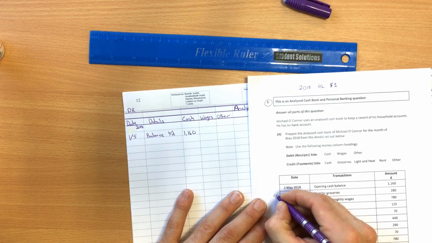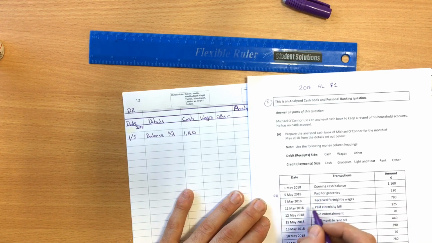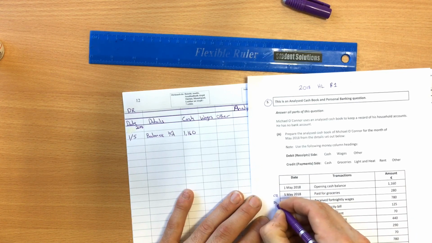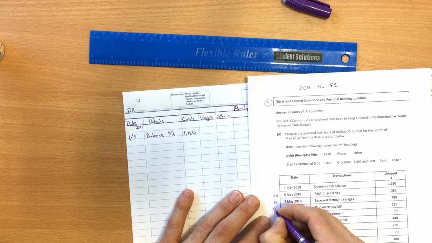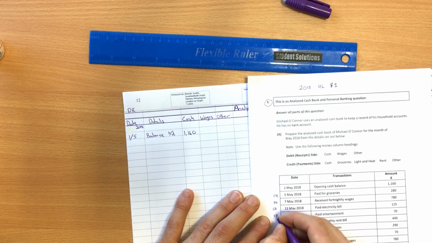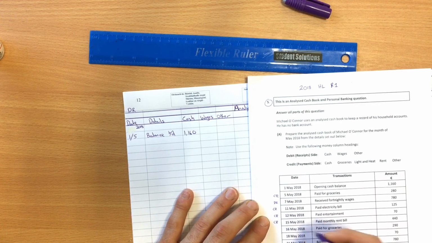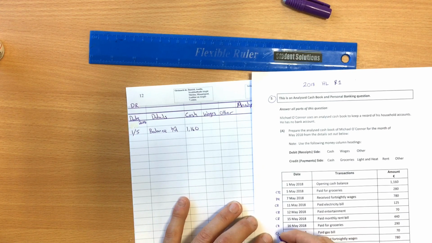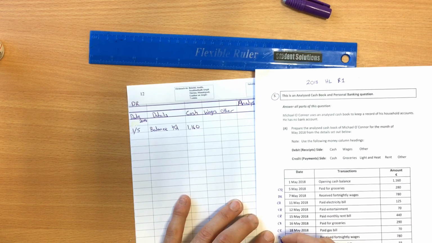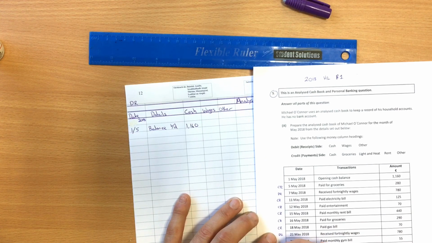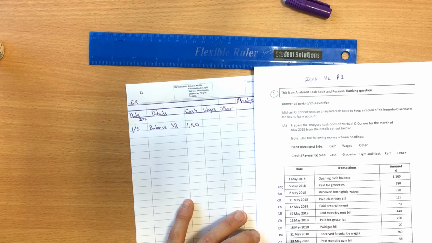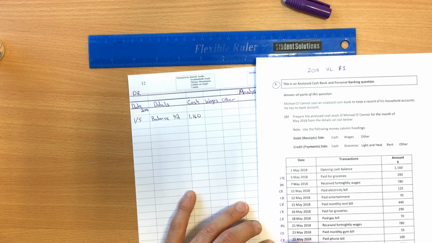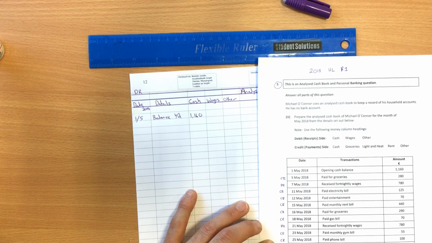Now we need to work out which items are money received, which go on the debit side, and which are money paid, which go on the credit side. The lotto win is actually money coming in, so that's going to be the debit side.